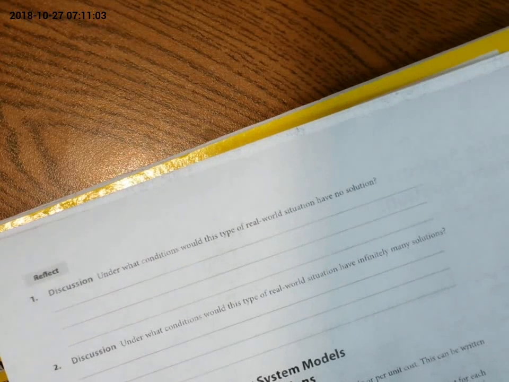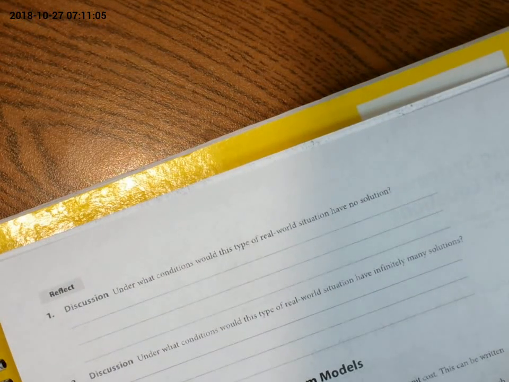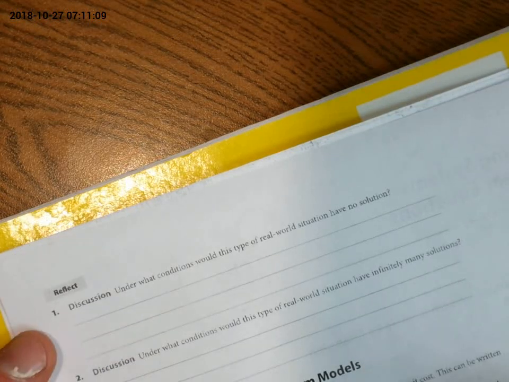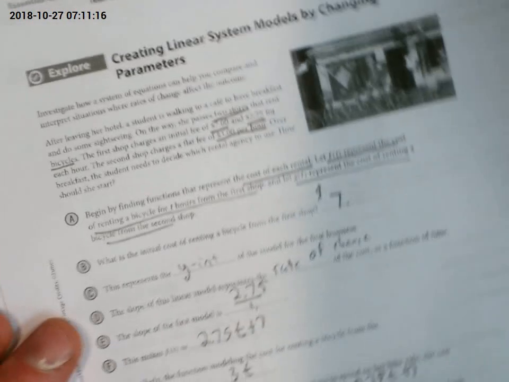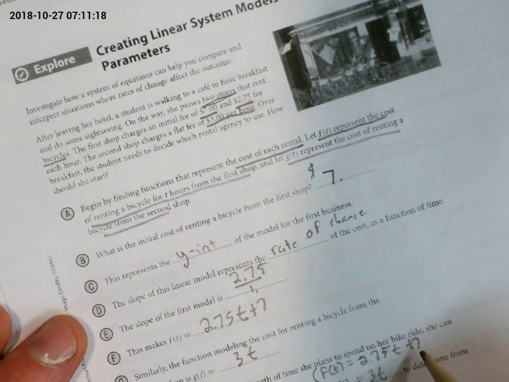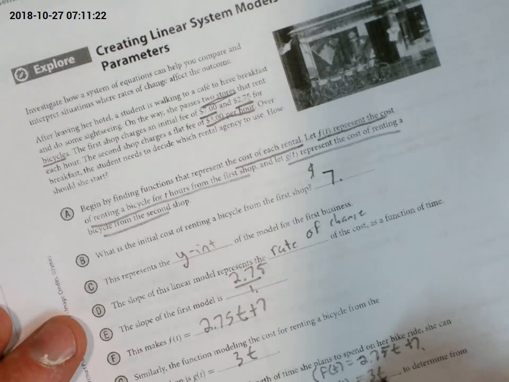Under what condition should this real-world situation have no solution? Well, since I'm going to show you why it does have a solution, right? This has a solution because although this one costs more to start off, per hour it's less. So this one will slowly catch up every hour, and it starts off as less money.